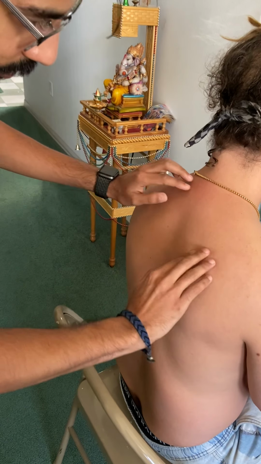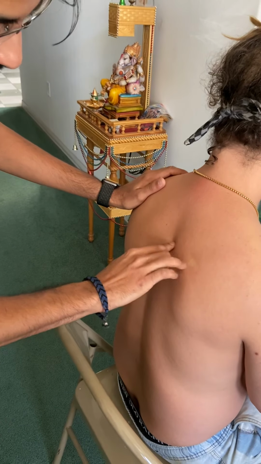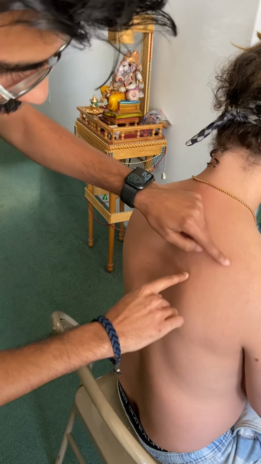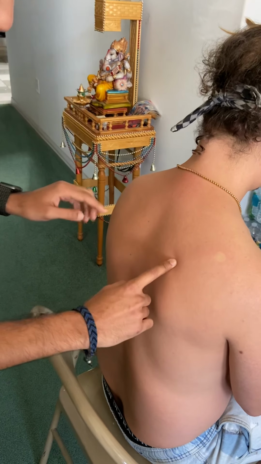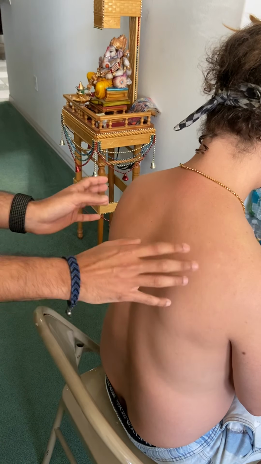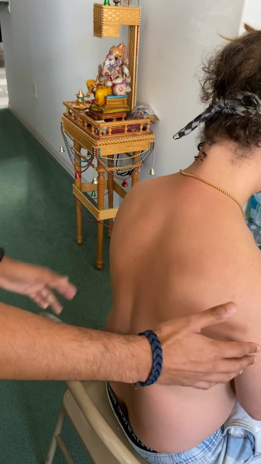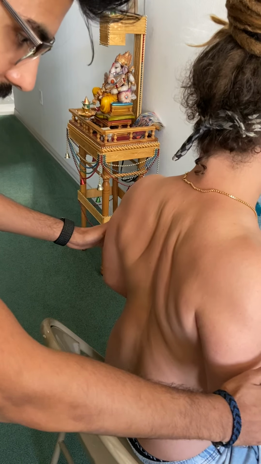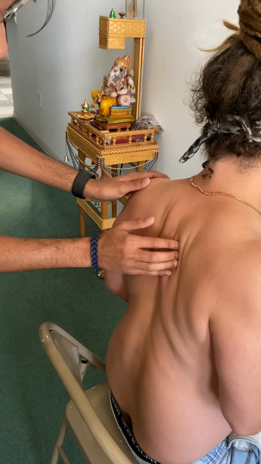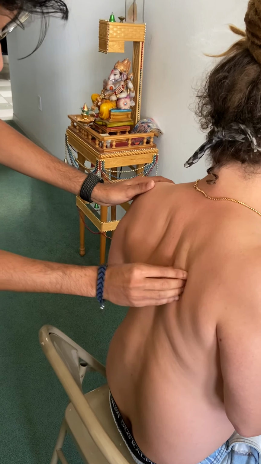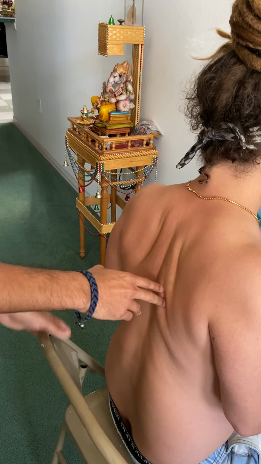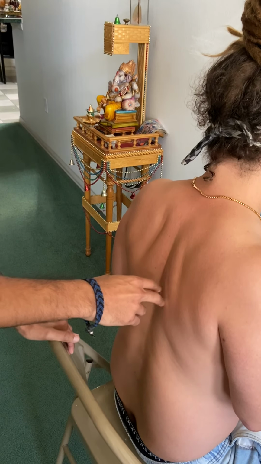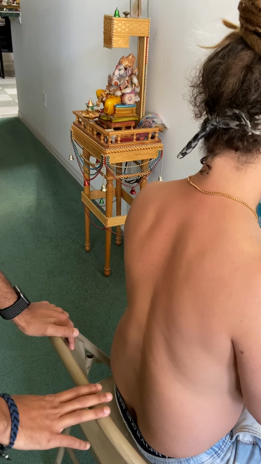So T5 would be right here and C7 here, so it's going to insert at the scapular spine. The action of this one is to retract. So we're going to have our patient bring his elbows back, and you can feel this muscle contracting right here. And this innervation is also cranial nerve 11, which is spinal accessory.